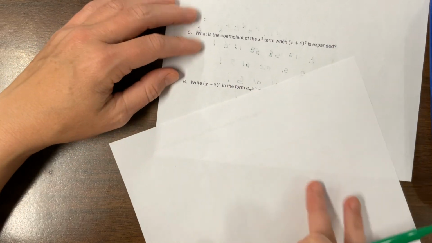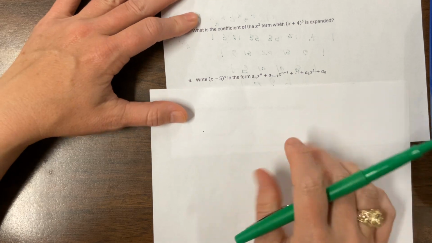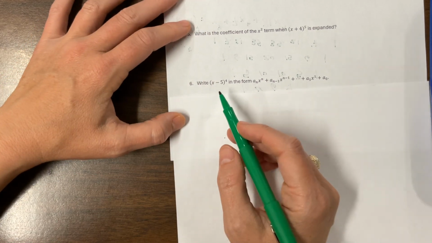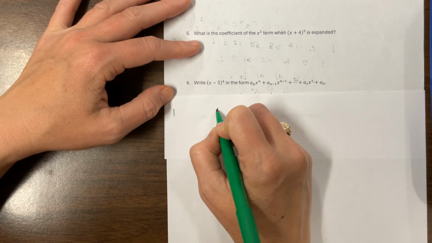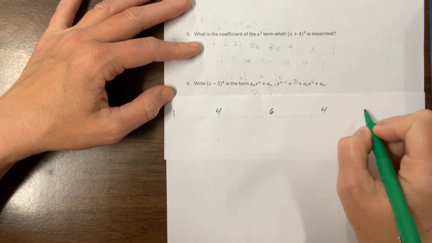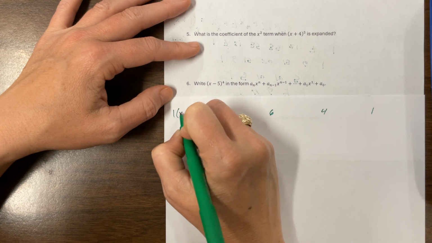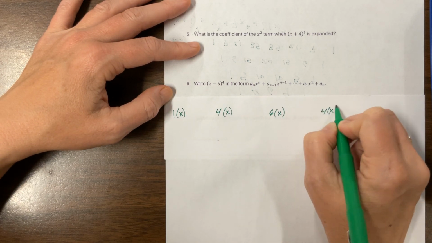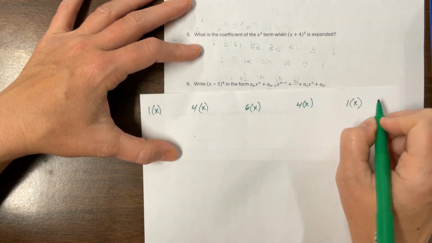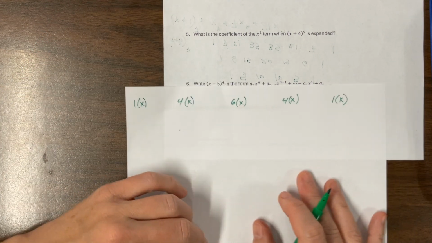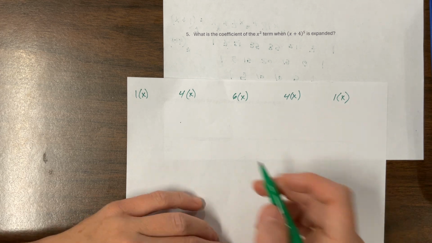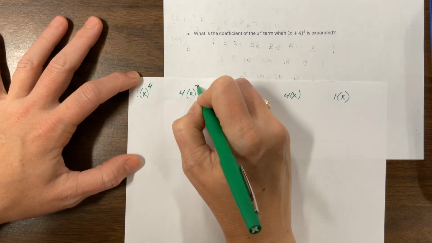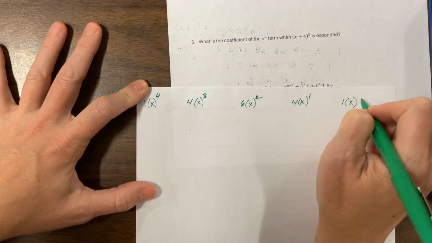Now let's do this one in the form where they want us to expand it out. It's raised to the fourth power, so the coefficients are 1, 4, 6, 4, 1. We're going to take x and raise it to a power as we work our way down, so it goes 4, 3, 2, 1, 0.